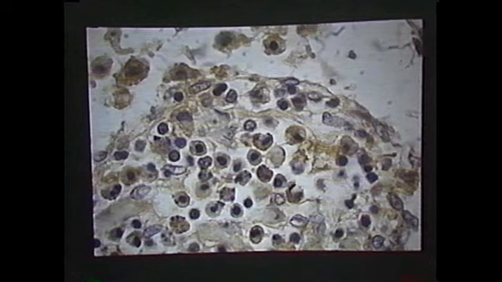This particular slide was provided by Dr. Bossart from the University of Miami and shows a set of peritoneal macrophages and monocytes staining positively for brevetoxin.